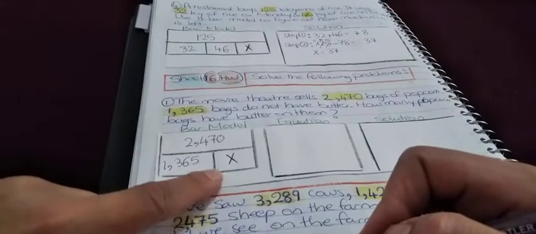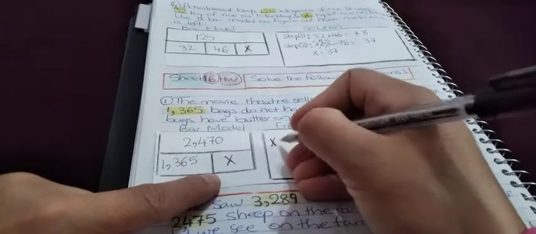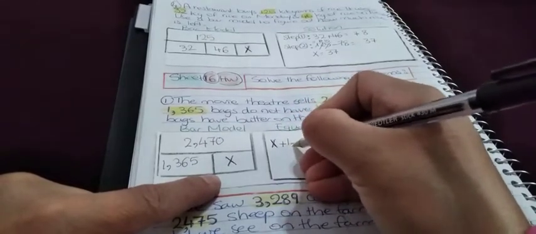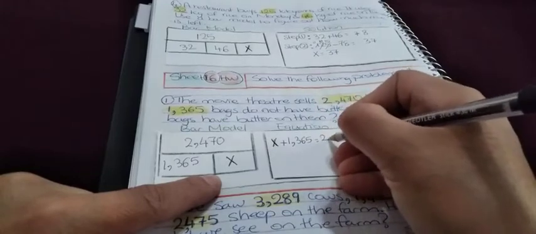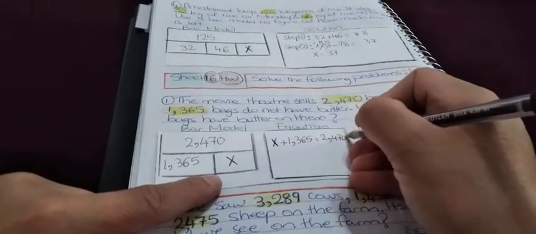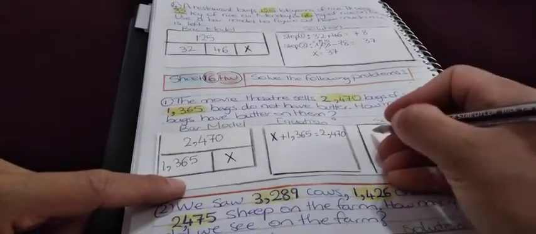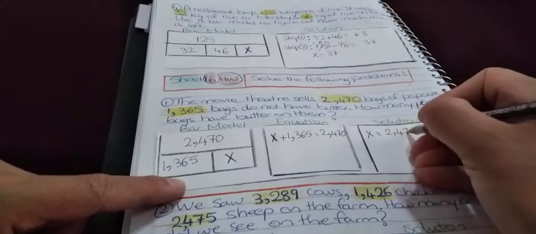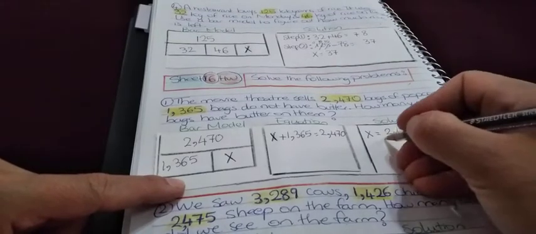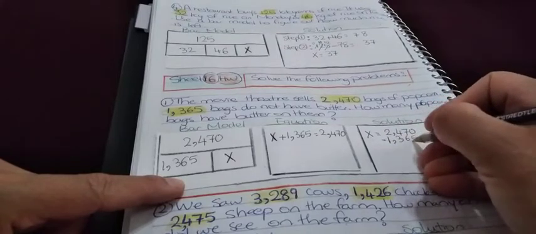How are we going to solve it? The equation is x plus 1,365 equals 2,470. This is the equation. Okay? What is the solution? x equals 2,470 minus 1,365.